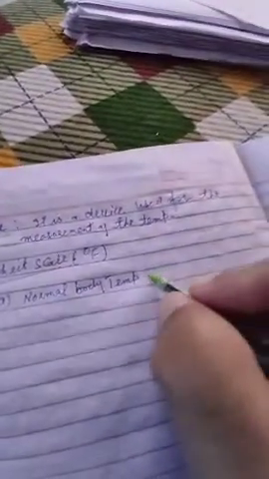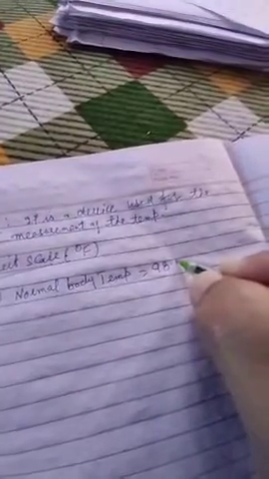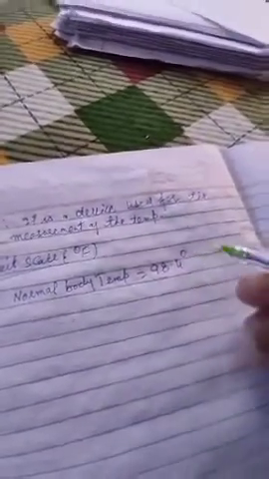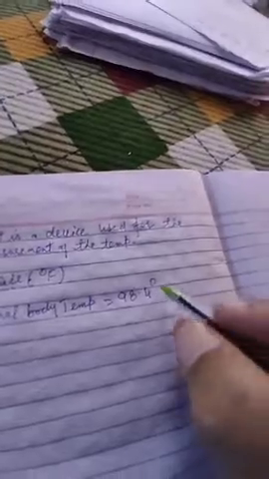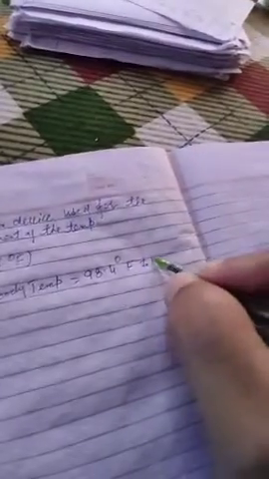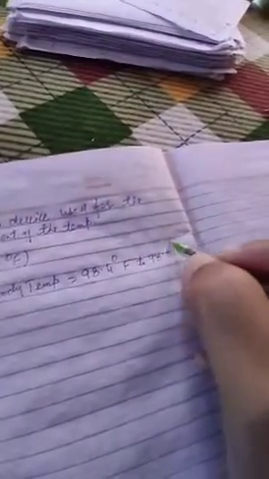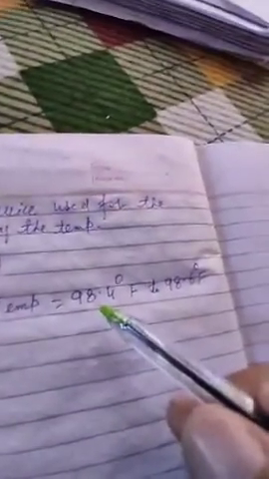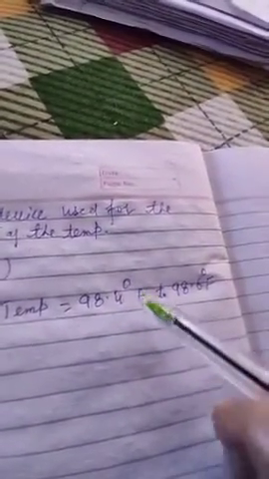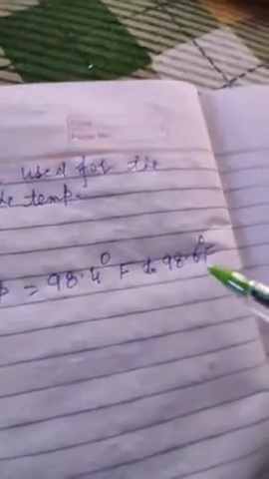It is 98.4 degree Fahrenheit to 98.6 degree Fahrenheit. You can write 98.4 degree Fahrenheit to 98.6 degree Fahrenheit.